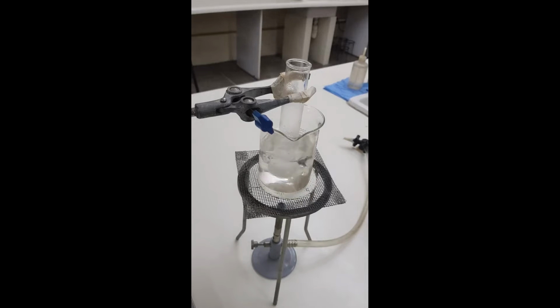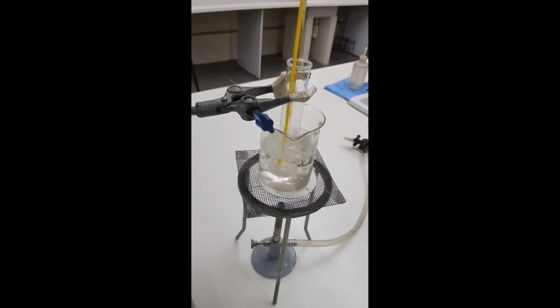Yes, it does take some time, so I'll probably try to help agitate things around to speed up this dissolving process.